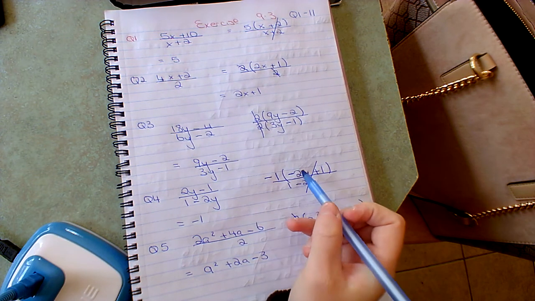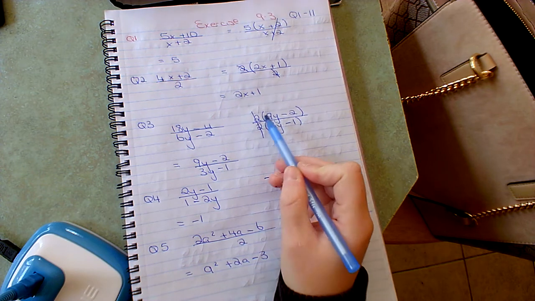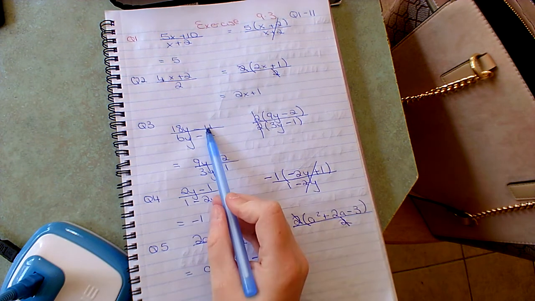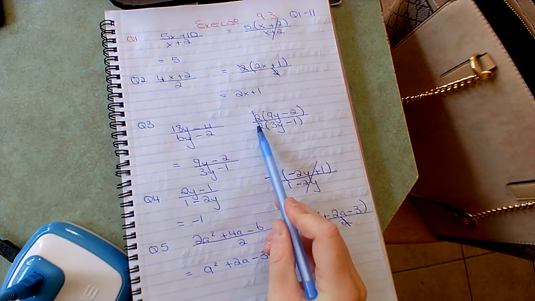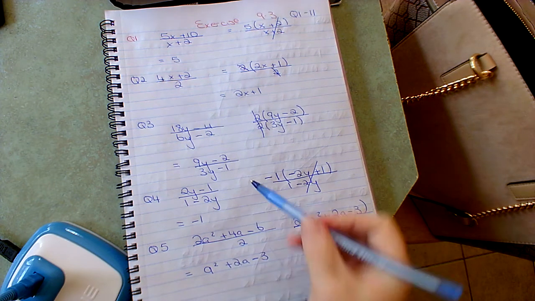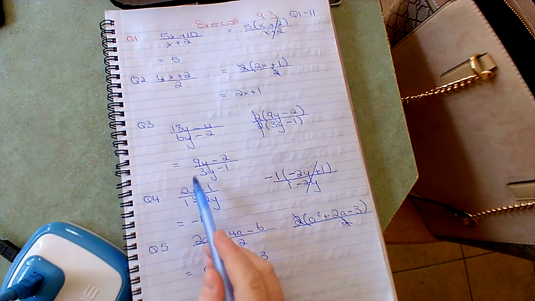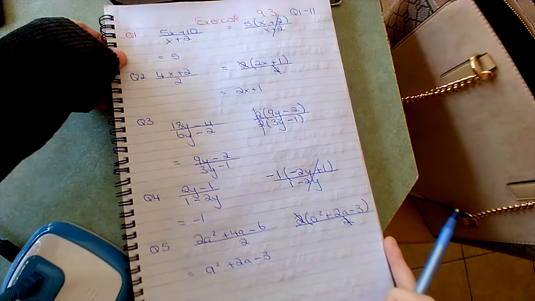You can always double check if you're correct by multiplying them back out. So 2 times 9y will give me 18y. 2 times minus 2 will give me minus 4. 2 times 3y will give me 6y. And 2 times minus 1 will give me minus 2. My final answer then, these two will cancel, so 2 over 2 will cancel. I'm left with 9y minus 2 all over 3y minus 1.